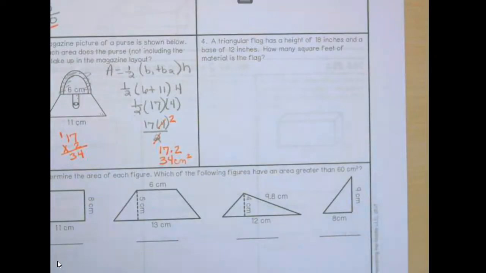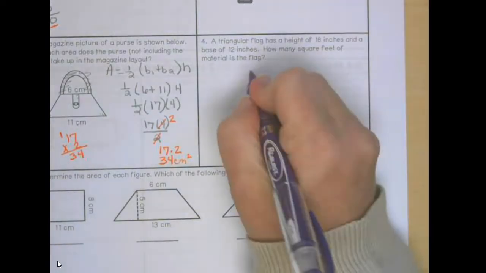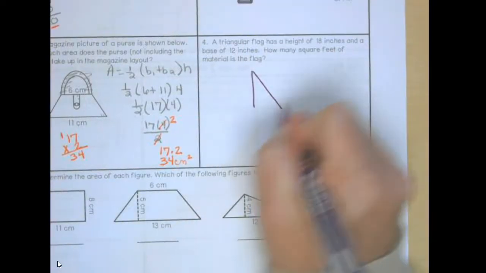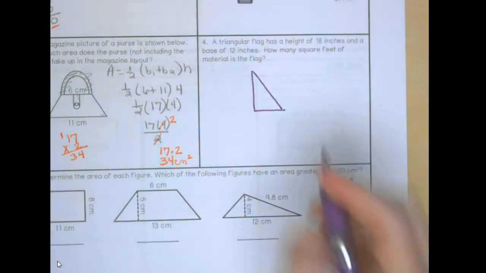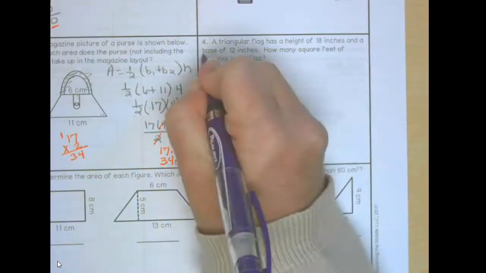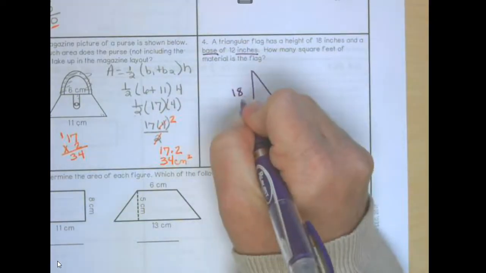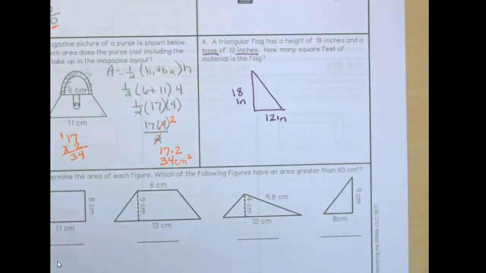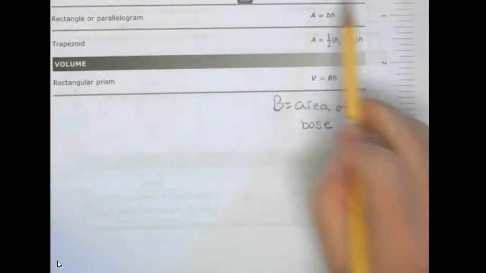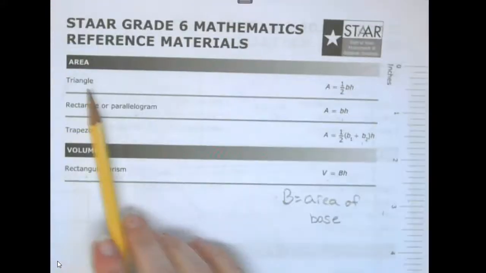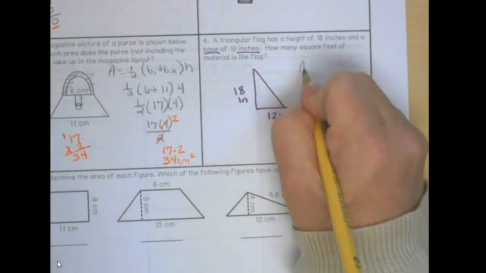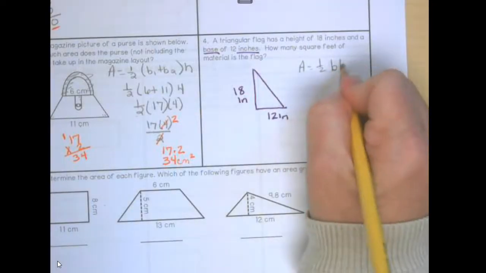A triangular flag has a height of 18 inches and a base of 12 inches. How many square feet of material is in the flag? So I am going to draw the triangle. It tells me I have 12 inches for the base and 18 inches for the height. If I look at my formula chart, triangle is half the base times the height. So my formula is half base times height.